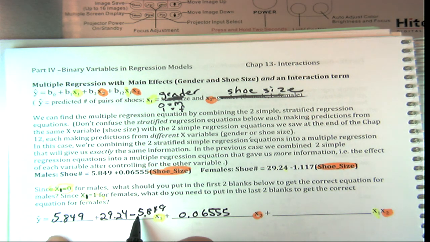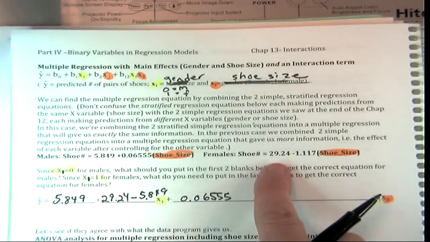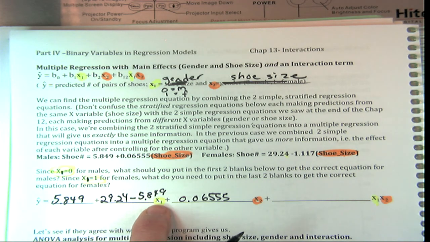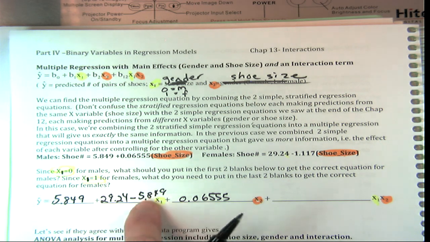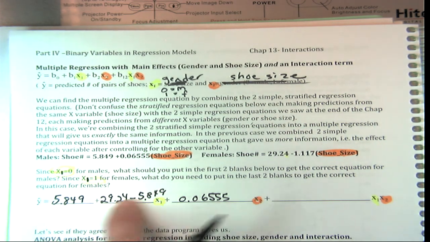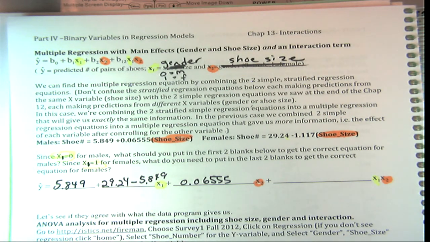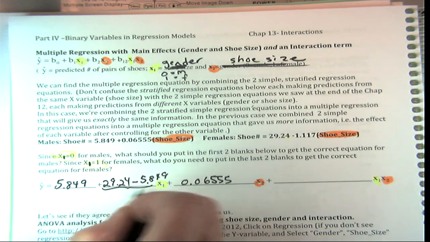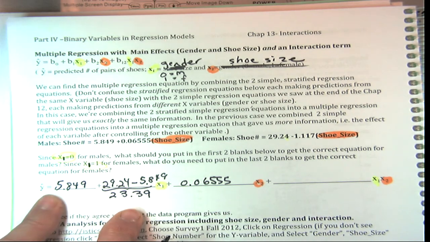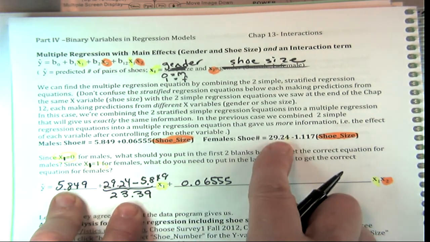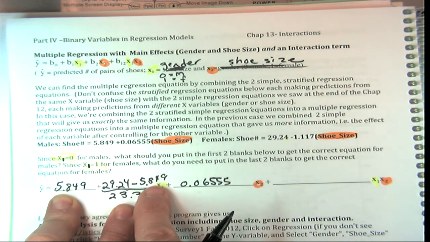So if I add that together, 29.24, isn't that right? I want to get 29.24. When this is a 1, my intercept is going to be this plus that. So I just want that, so I have to subtract that part off. Let me just do that subtraction. And when I do that subtraction, this should be 23.39. That's what I should put in. I'm just saying 5.849 plus this is 29.24, right? Isn't that when x1 is 1?